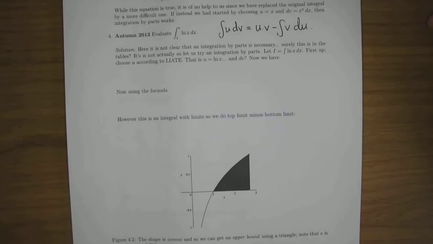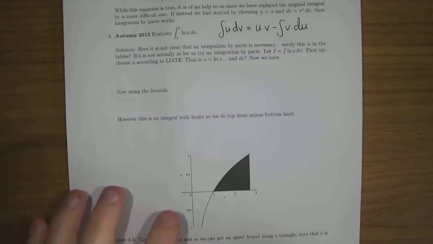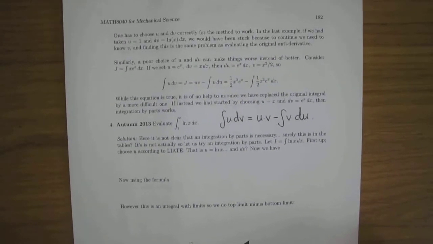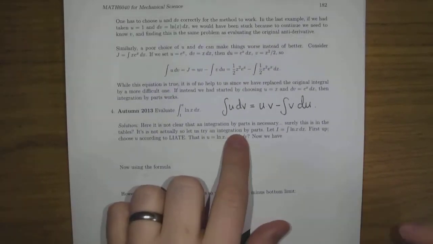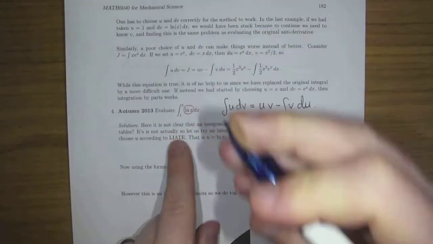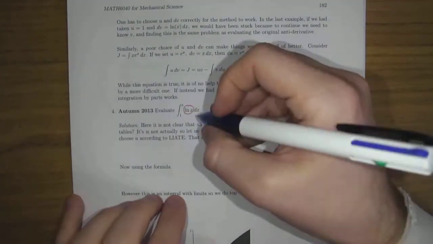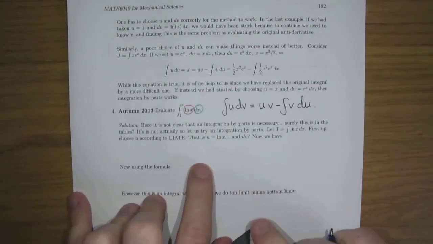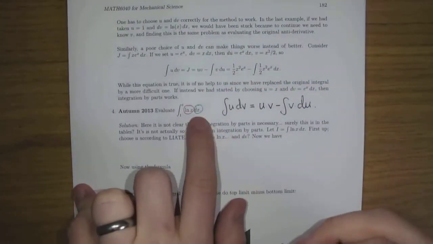So, right. According to LIATE, we pick u to be the first thing on the LIATE list. L stands for logs, there's a log, so this is going to be the u, and then everything else is dv. Okay, that's written there. u is log of x, and dv, well, it's simply dx.